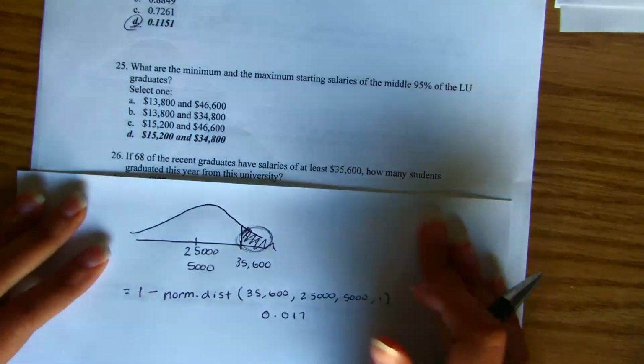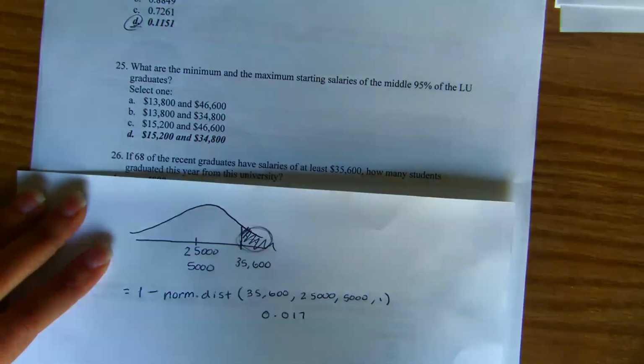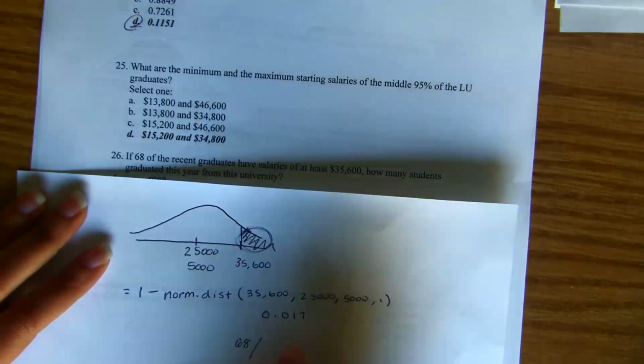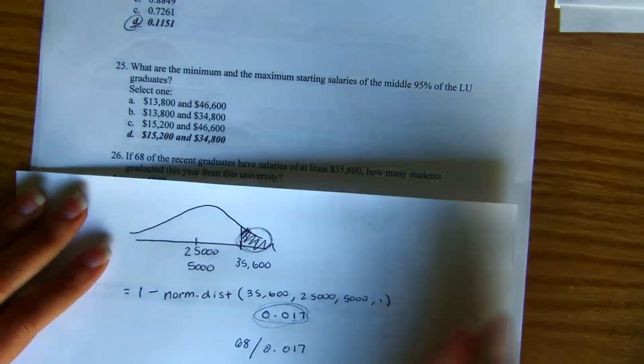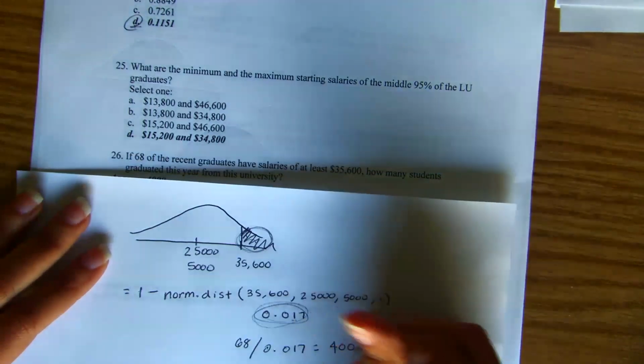Now, to get the answer of how many students graduated, we have to take this number, 68, and we divide it by the probability, this percentage, this answer that we got here. So 0.017. And when we do that, we get 4,000.